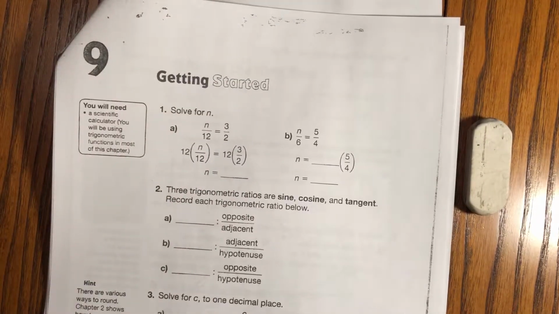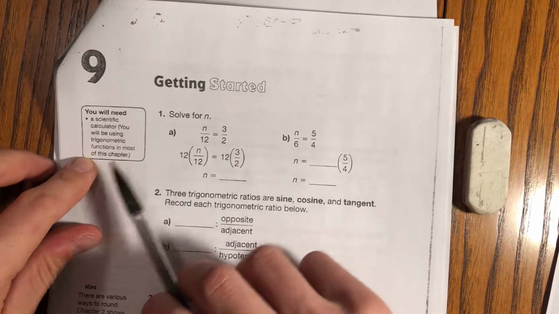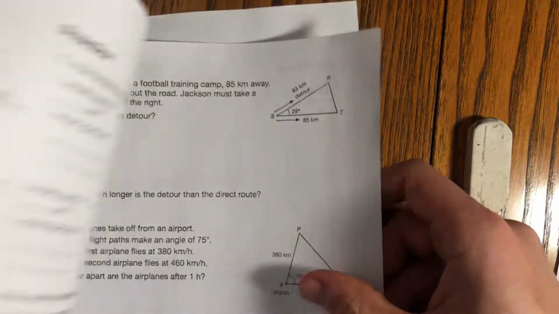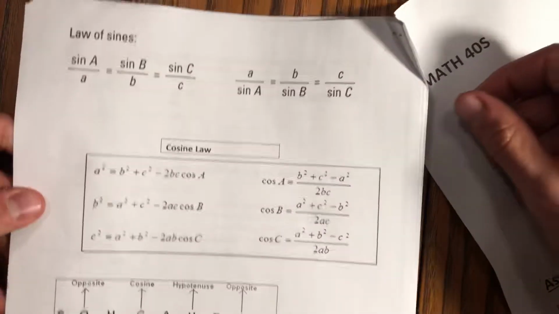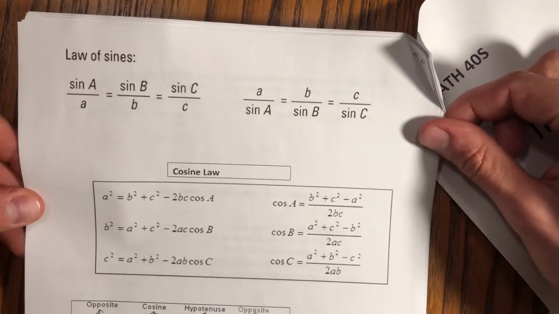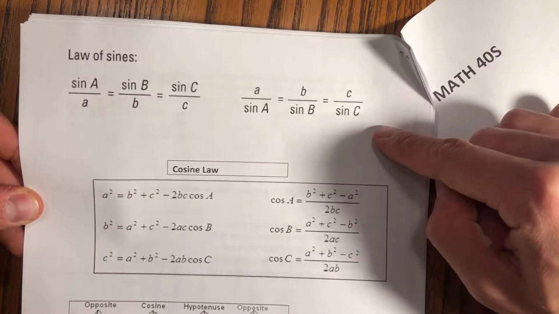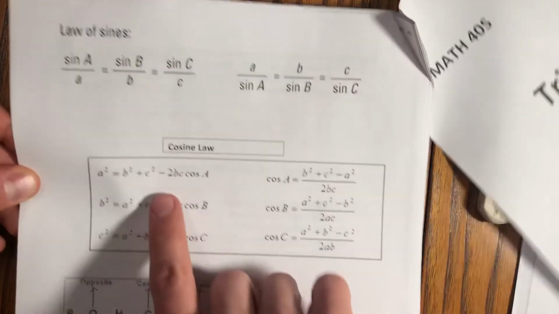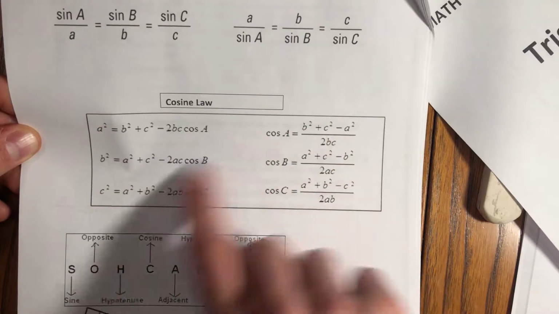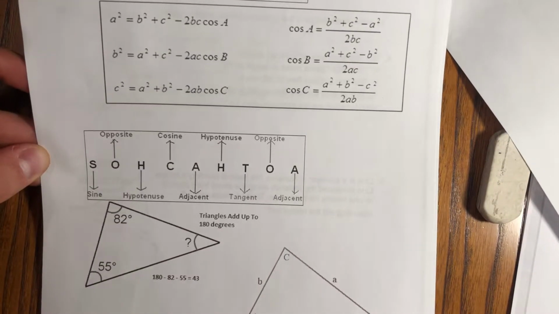So, getting started, we're going to need a scientific calculator, as always. You'll be using trigonometric functions in most of this chapter. Also in this chapter, at the very back, is a formula sheet that I've attached, which looks like this. If your booklet does not have it, please write these down. So, law of sine is this top section. Cosine law, these are the formulas. Then we have SOHCAHTOA.